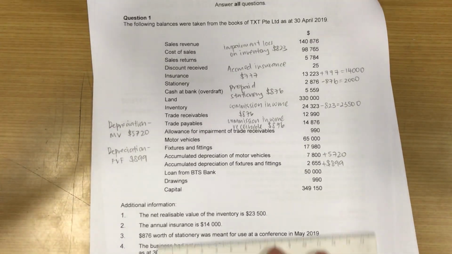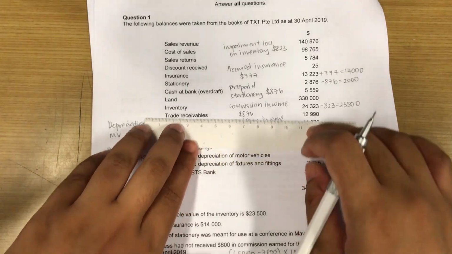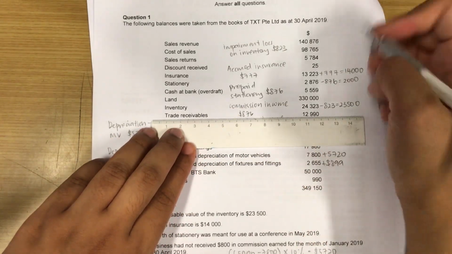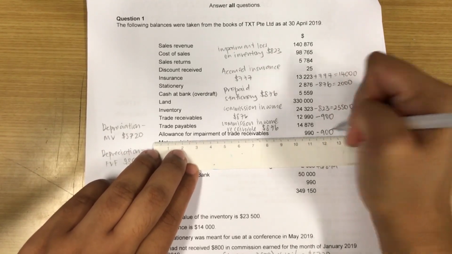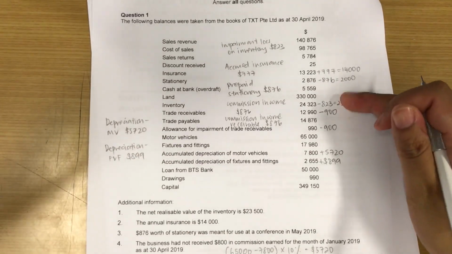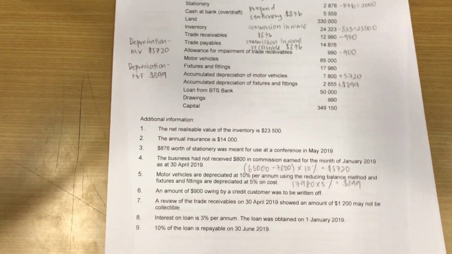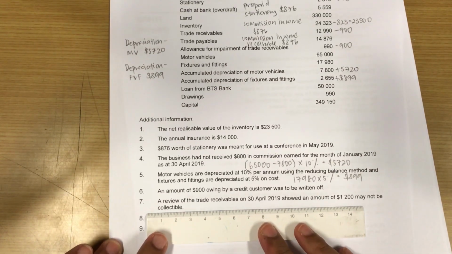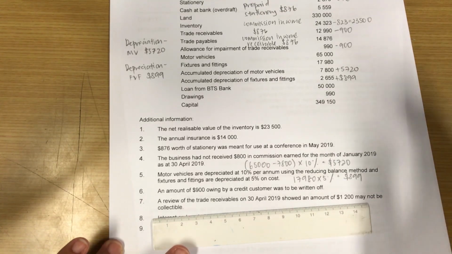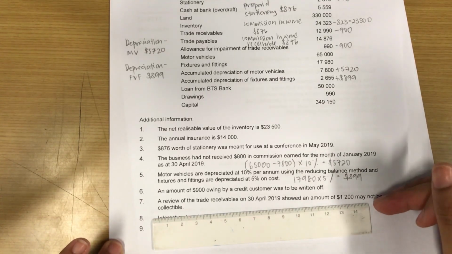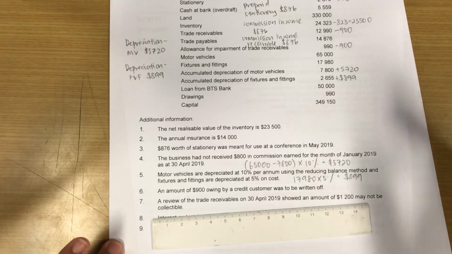Okay, next one, $900 owing by credit customer confirmed to be written off. So two accounts are affected. When it's confirmed, what you have to do is go to your trade receivable, minus away 900, go to your allowance, minus away 900. Once it's confirmed, these two accounts are affected. At the end of the year, when you do a review, the company feels that $1,200 may not be able to pay up.